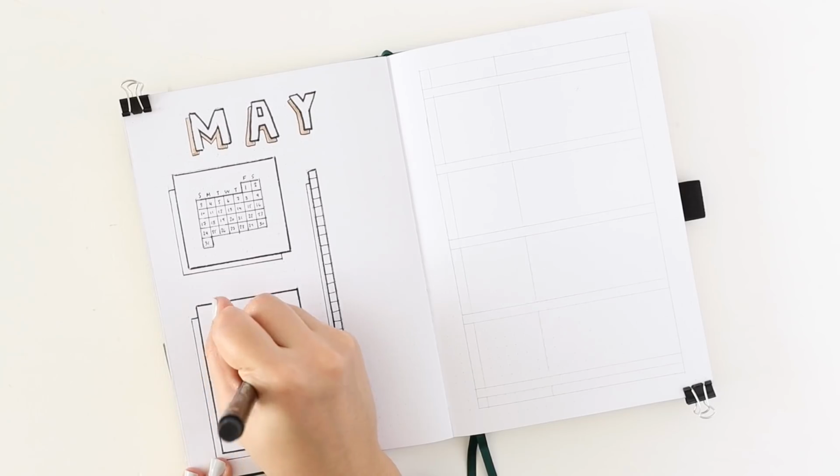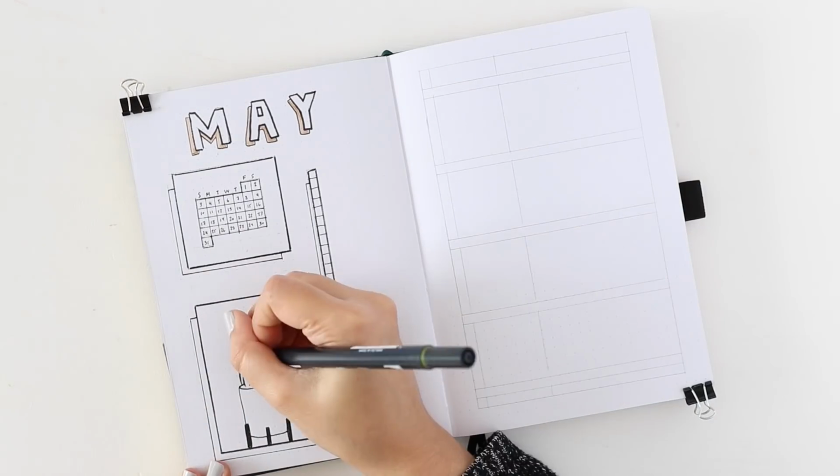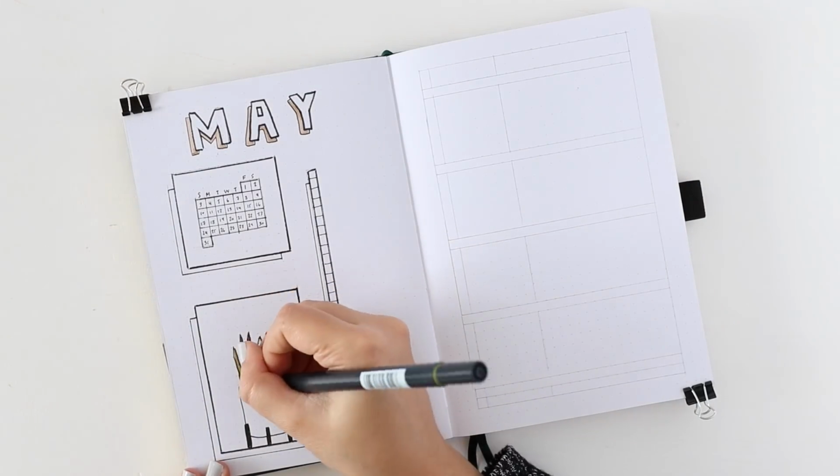The bar at the right of the calendar is intended to be a space where I can record any main events that are happening in May. I can write the day of the month that the event is happening in the little boxes, or just use the boxes as a checklist.